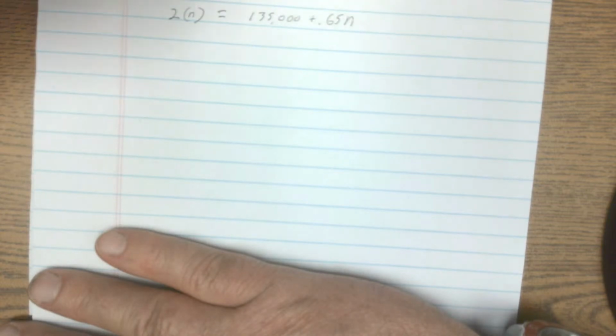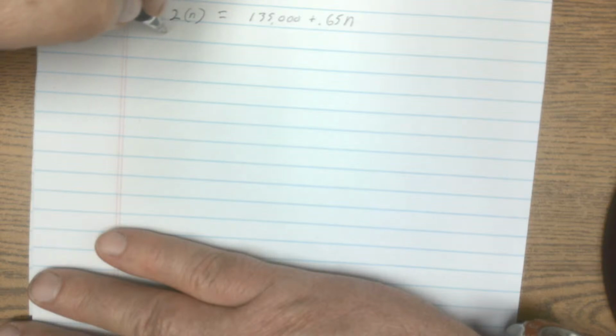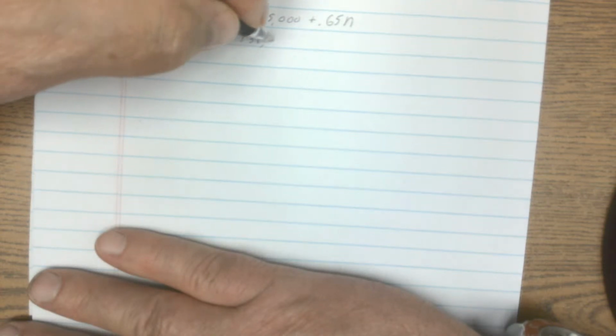So we're going to put 2 times N equals 135 plus 0.65 N. All right, so now we've got to get the N's on the same side, so we get 2N minus 0.65N equals 135.